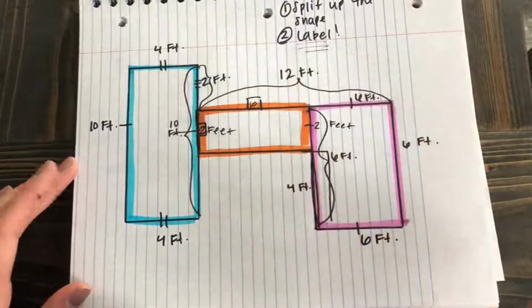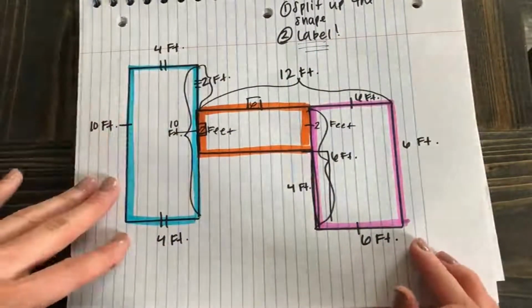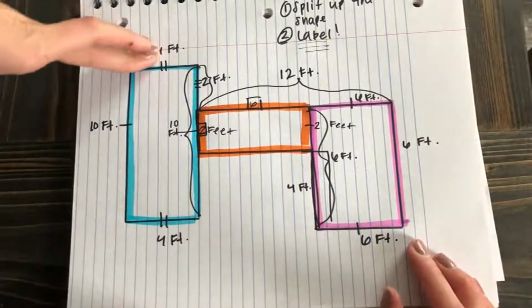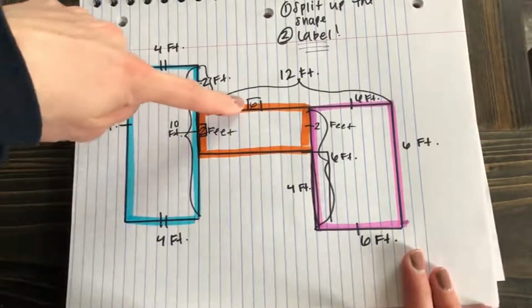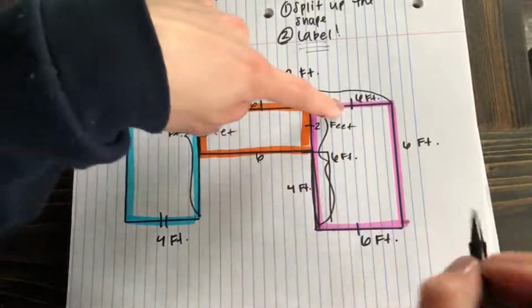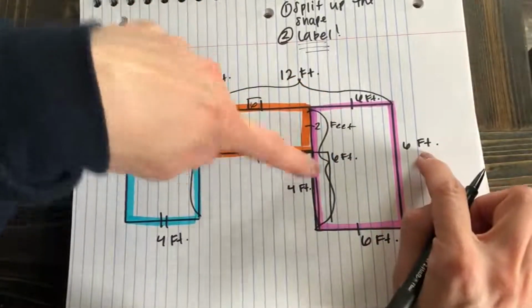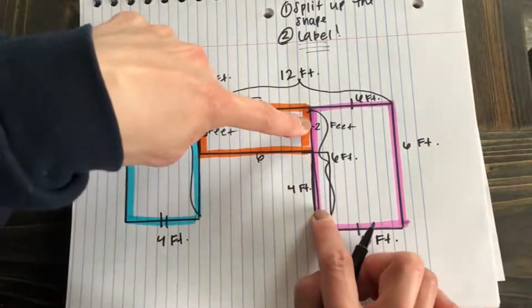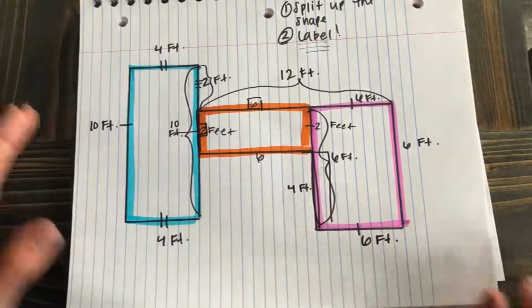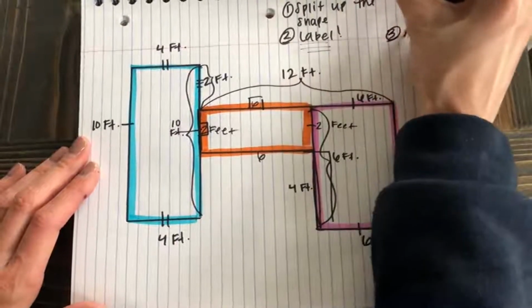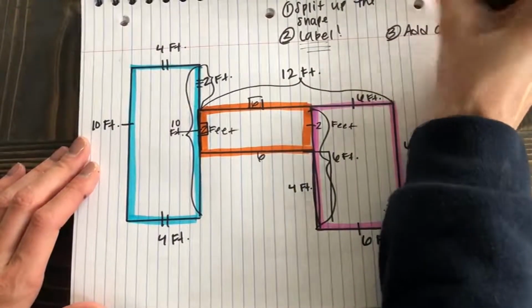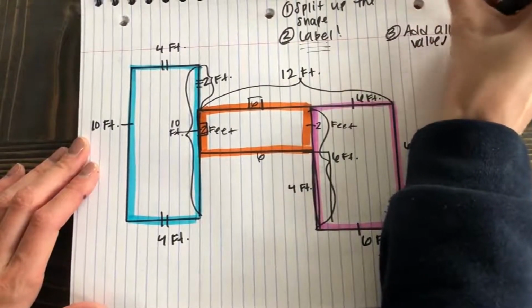So just label, label, label. Just work your way through the shape like I did there and just kind of say, okay, I know this is 4, so that has to be 4. This is 10, so this needs to be 10. This is 2, so this is 2. This is 6, so this is 6. 4 of the 6 is here, which means 2 would be left over because 4 plus 2 is 6. Okay? Then your third and final step is you're just going to add all your values. That's the easiest step, but don't make a mistake adding after all that other hard work, okay?